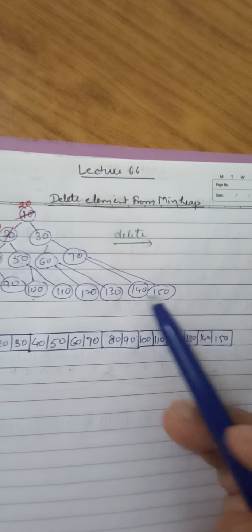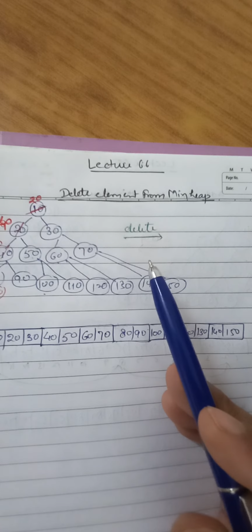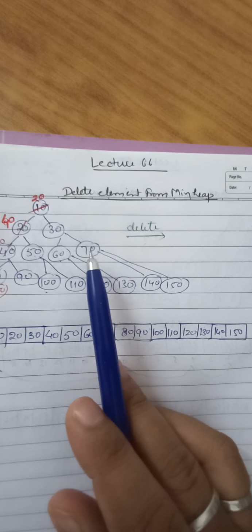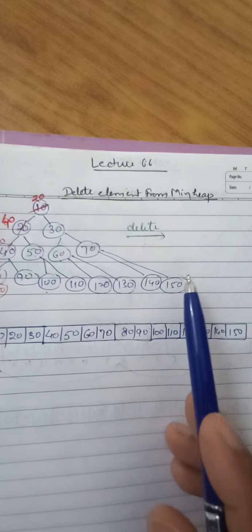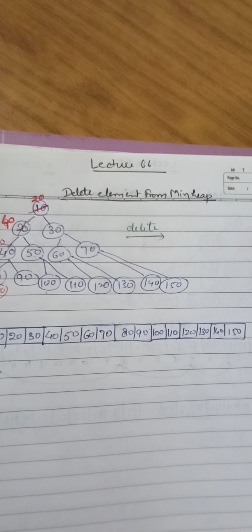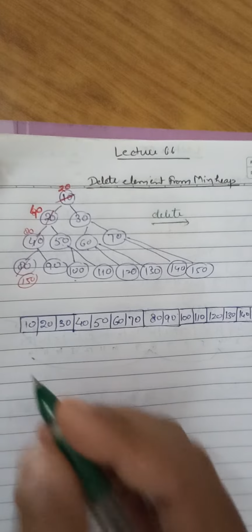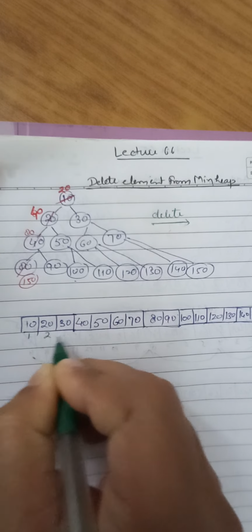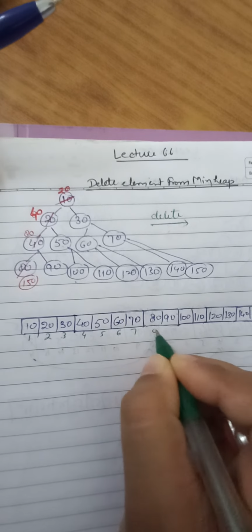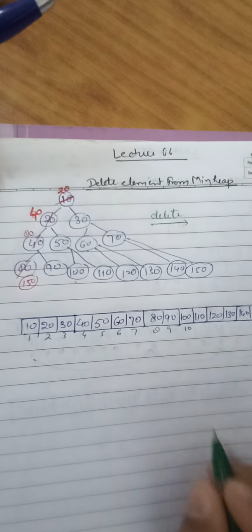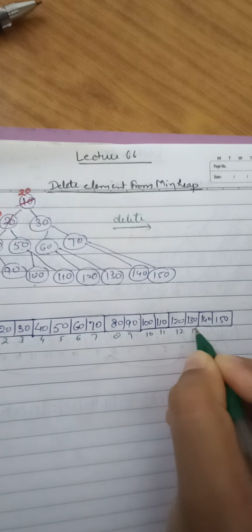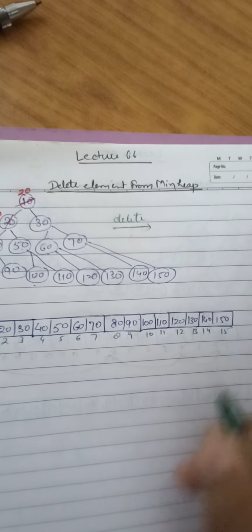And it is given here that we need to delete an element from the Min-Heap. So we can delete the rightmost node, the rightmost child, that is 150. First we do indexing here: 1 2 3 4 5 6 7 8 9 10 and 11 12 13 14 15.